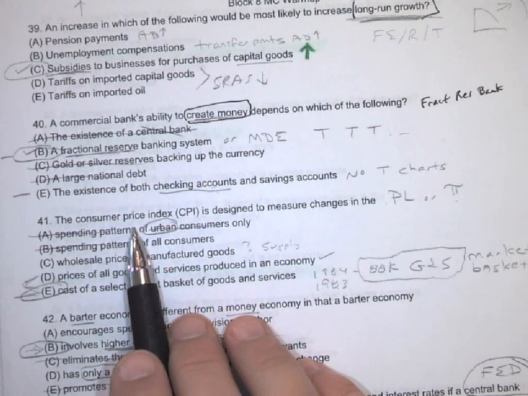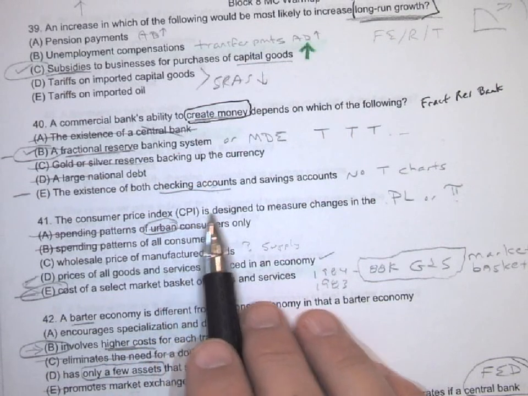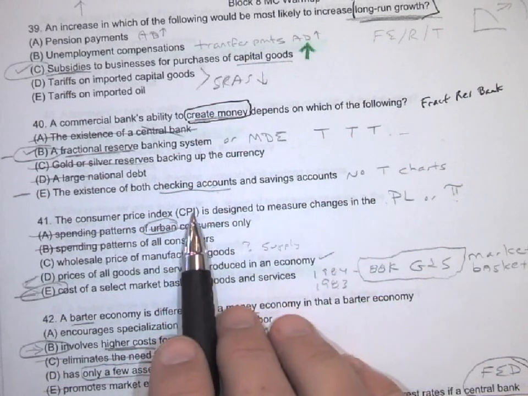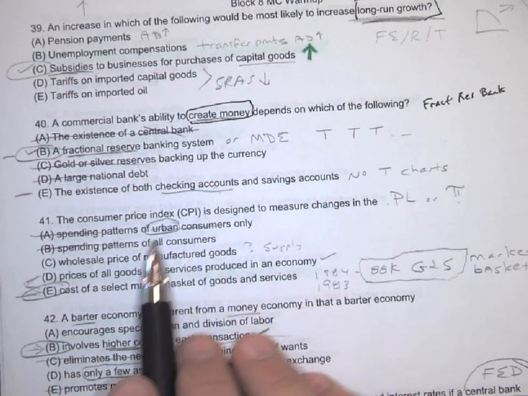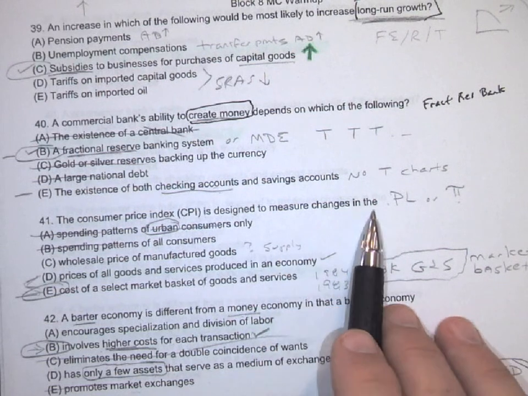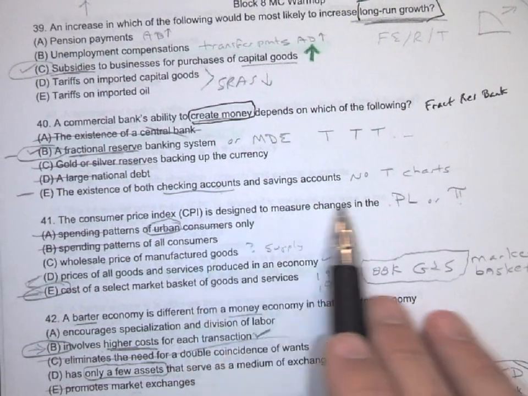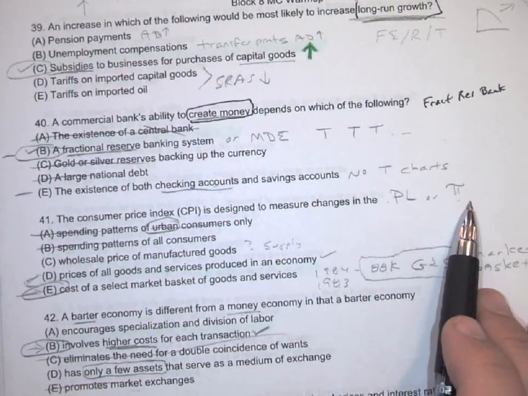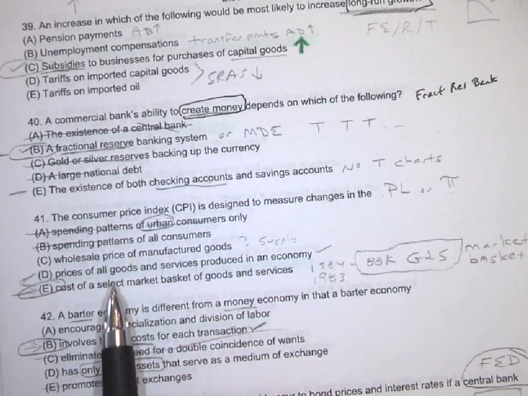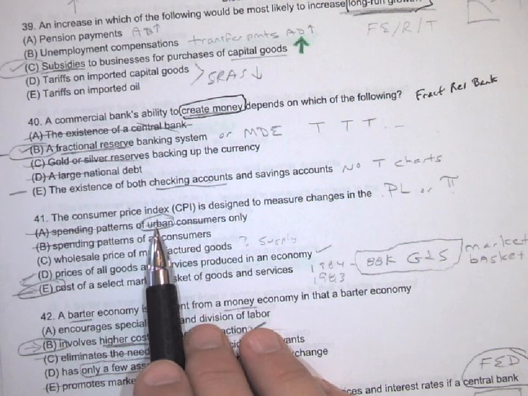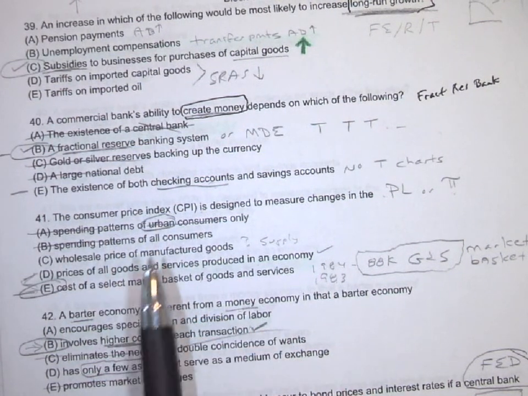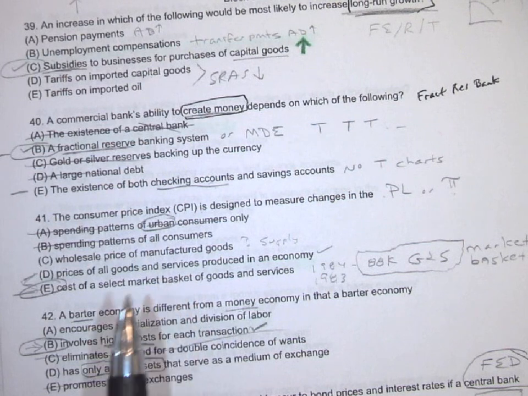All right, 41, Consumer Price Index. CPI is designed to measure changes. Remember Consumer Price Index is when we did those 3 days of CPI, GDP, unemployment. So what is it actually trying to measure? Think to yourself, price index is price level or inflation. I look through these. Spending patterns of consumers only, and it says urban, so that doesn't help. It's a market basket of 88,000 goods and services that started in 1983.